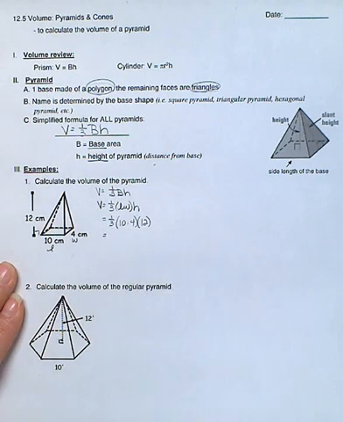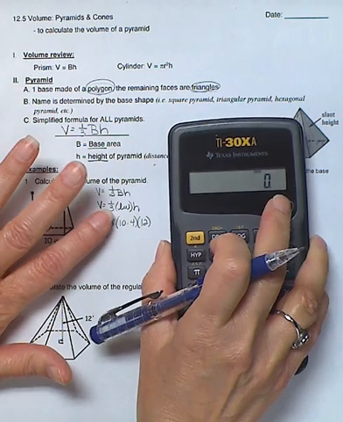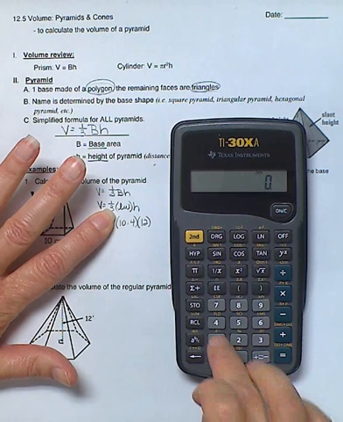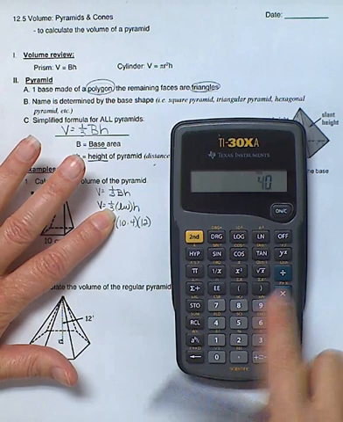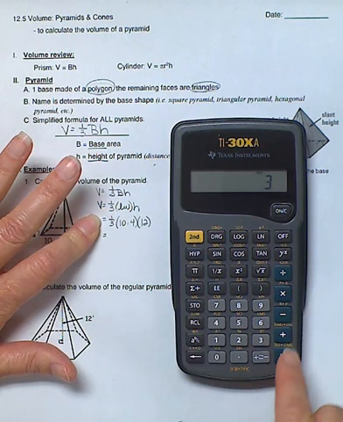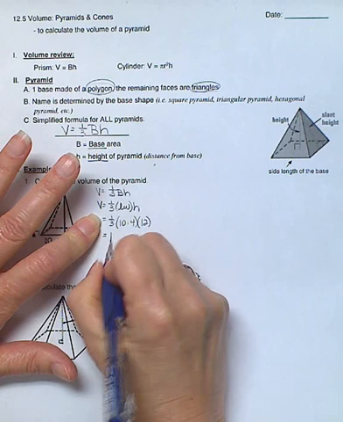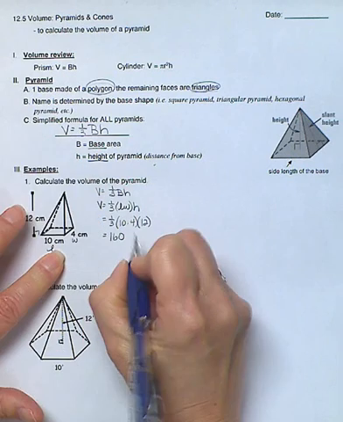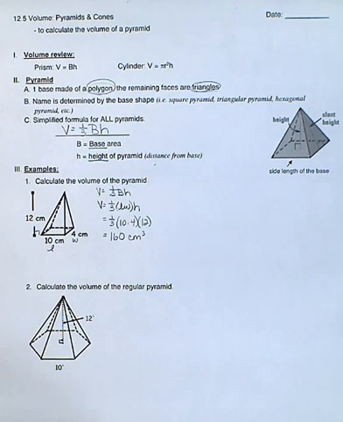Since a pyramid is a third of a prism, you can actually kind of ignore the third and do the multiplication, 10 times 4 times 12, and then in the end divide it by 3. But we know from past experience that multiplication has no order, so you could have divided by 3 at any time. So we get 160 centimeters cubed for the volume of our pyramid.